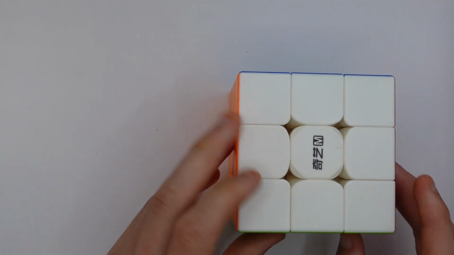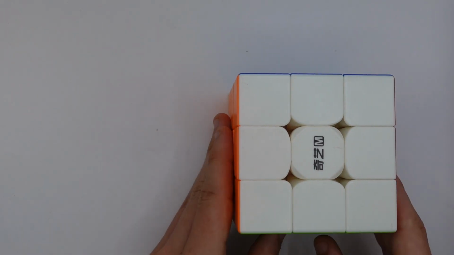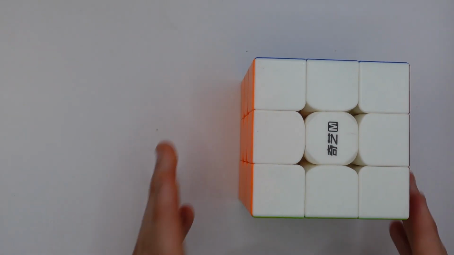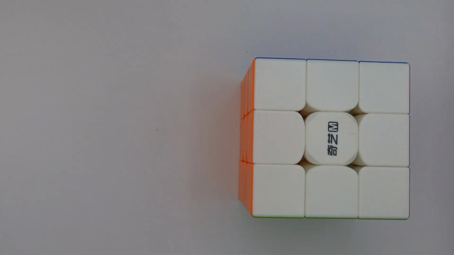So that should be all the notation you need to follow pretty much whatever 3x3 algorithm you find anywhere online. So, yep, thanks for watching, and if you have any suggestions for other tutorials that would be useful, please let me know.